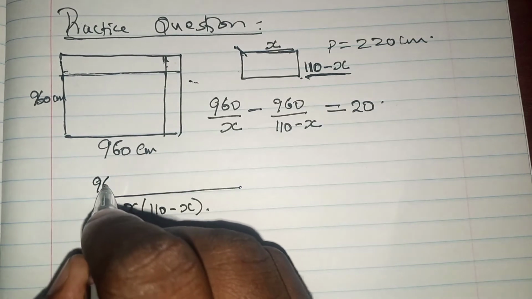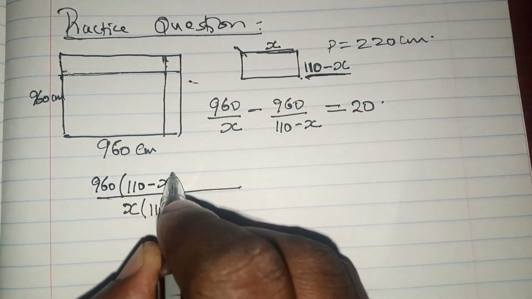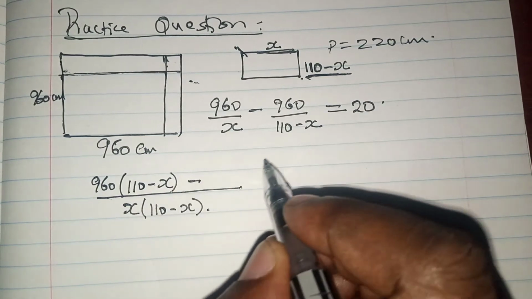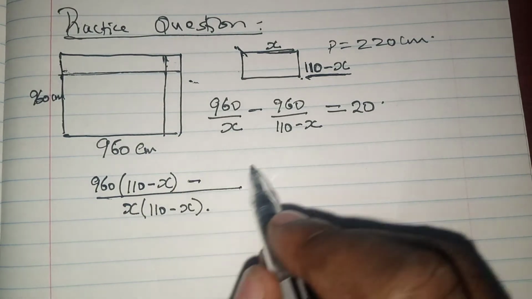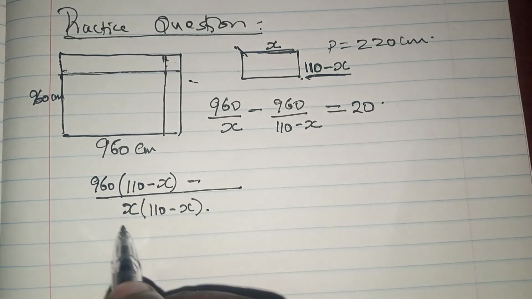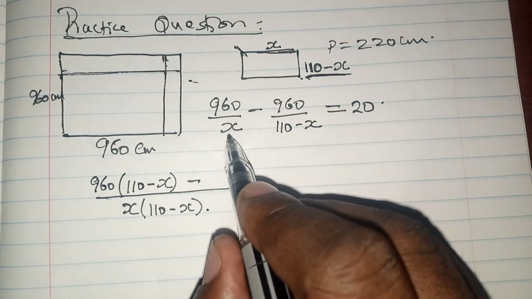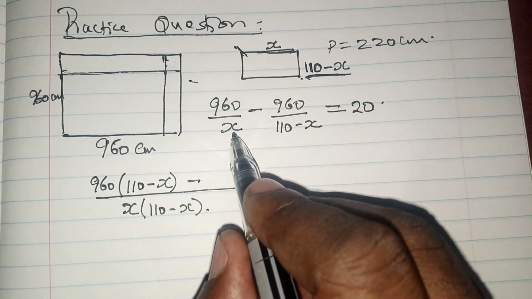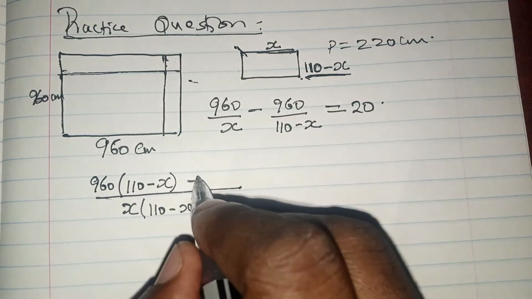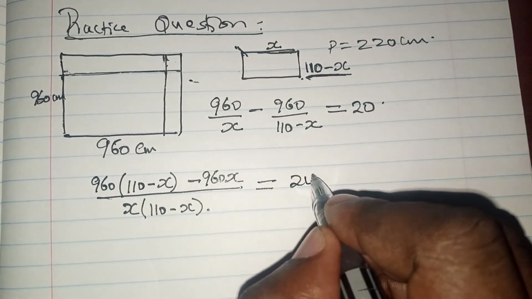So we are going to have 960 multiplied by 110 minus x, minus what? The LCM divided by this part of the denominator is obviously the other part of the denominator. So multiplied by 960, we have 960x, which equals 20.